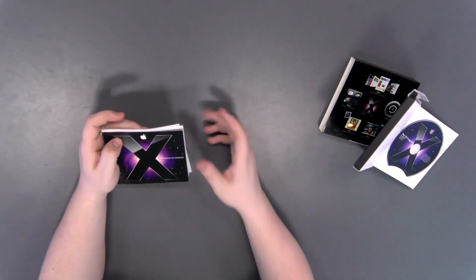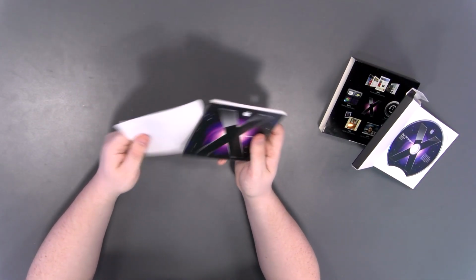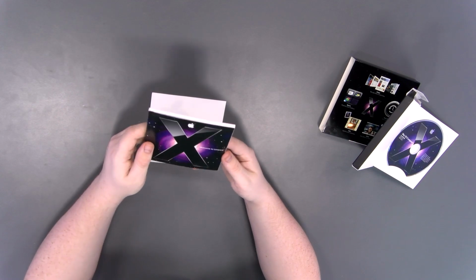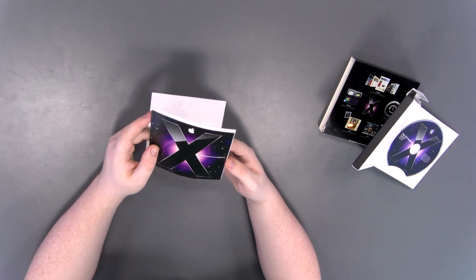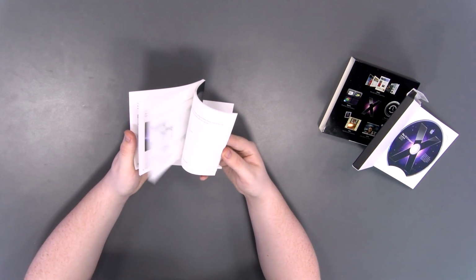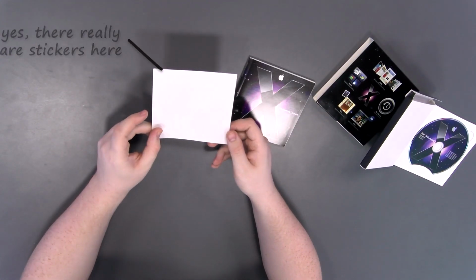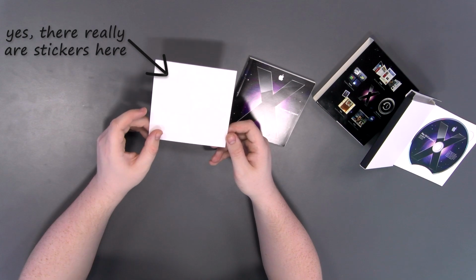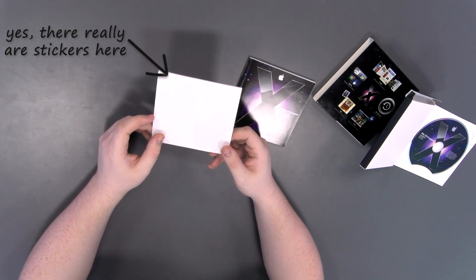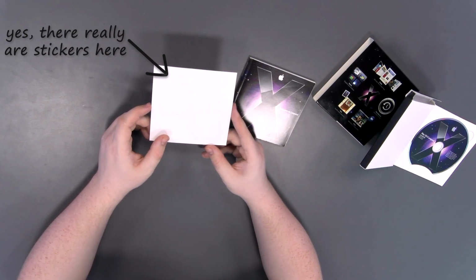All of our manuals have been quite considerably reduced. Oh, you get one Welcome to Leopard book and 2 Apple stickers. Hooray! Now we can stick them on our Windows laptops and trigger people. Let's find out more about Leopard.